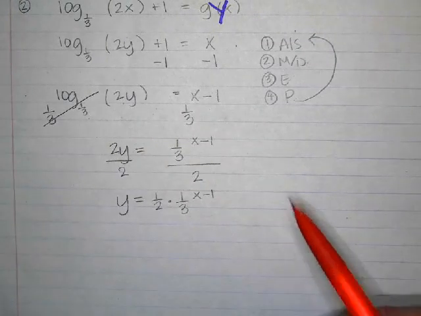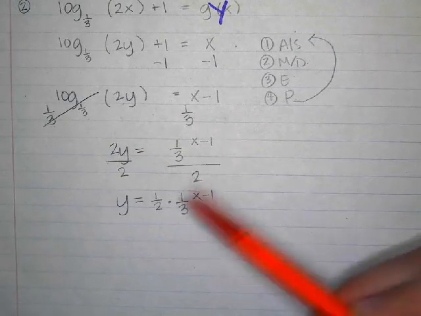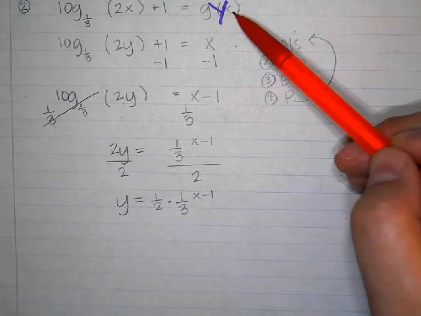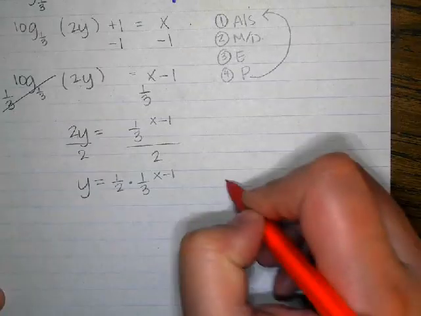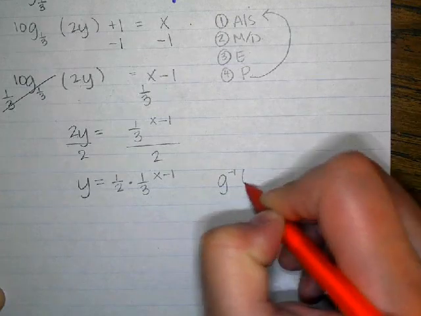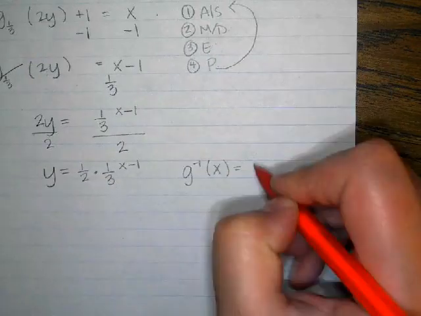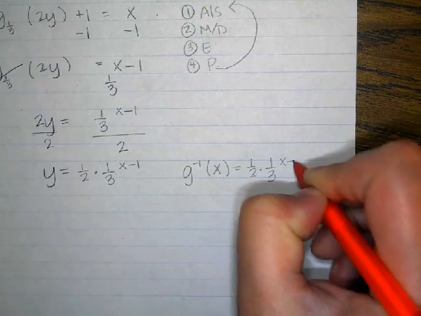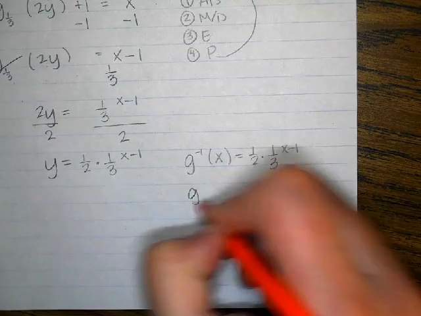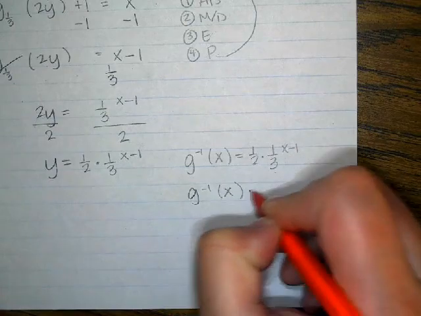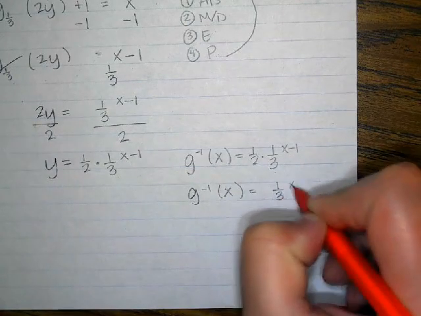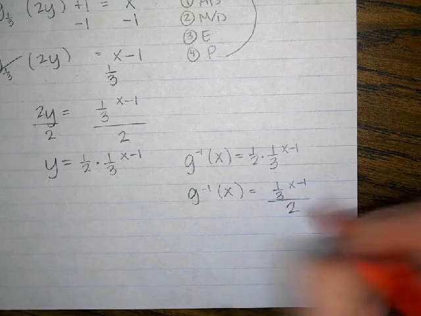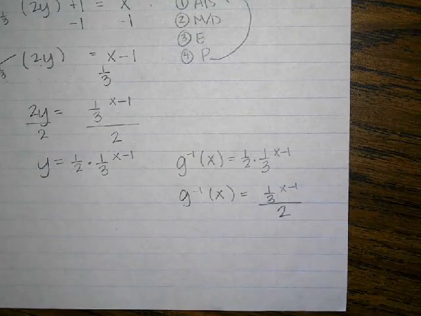So now we go back to the beginning. We say the original notation was that this was g of x. So I'm going to write g inverse of x. And I'm either going to say 1/2 times 1/3 to the x minus 1, or I'm going to say 1/3 to the x minus 1, all divided by 2. Both of those are equally correct. So whichever one you prefer is totally fine.